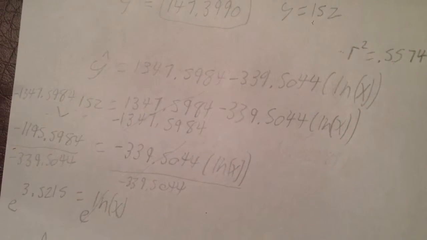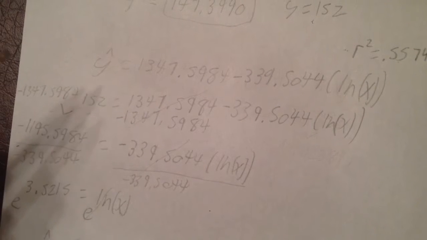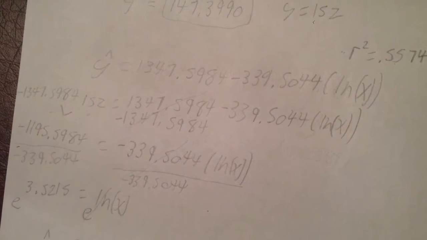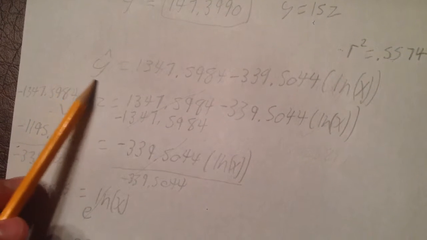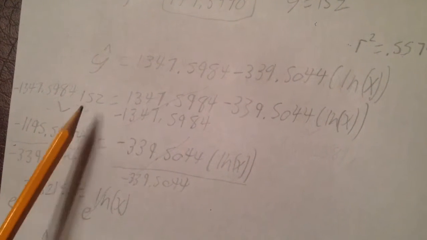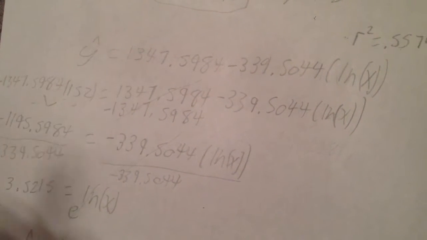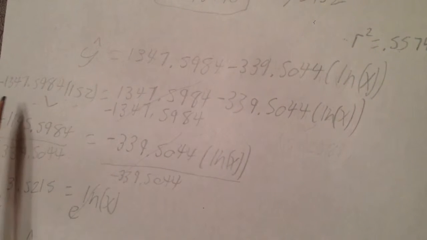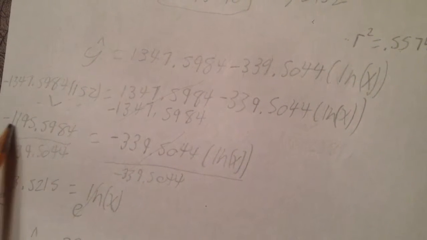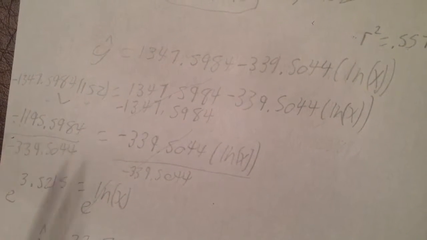and it tells us that we have a pulse rate of 152. Now our pulse rate is our y value. So instead of plugging it in for our x value, we have to plug it into our y value this time. When we do that, we have to subtract this initial value, this 1,000, and that'll give us negative 1,195.